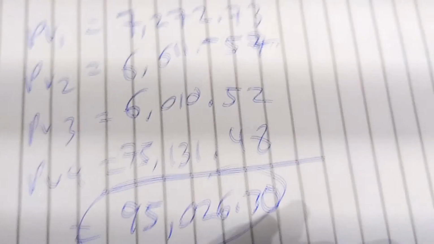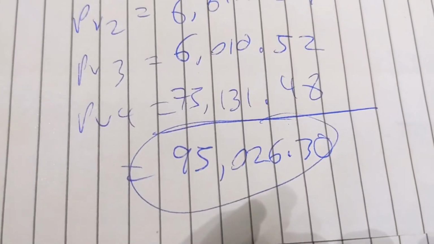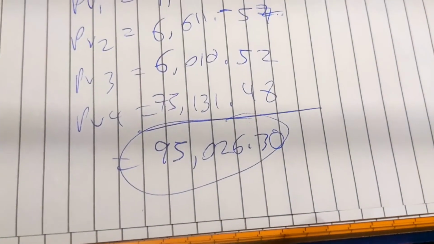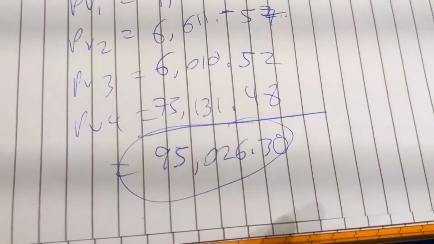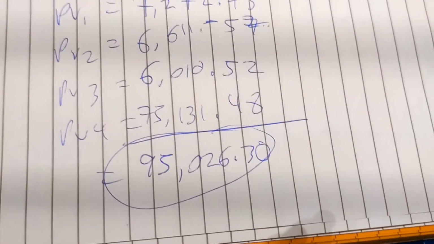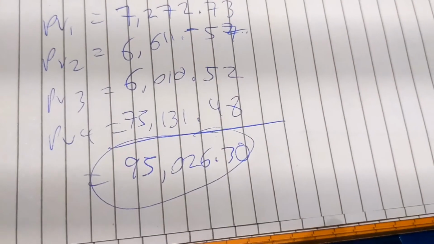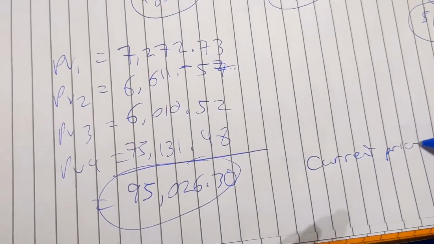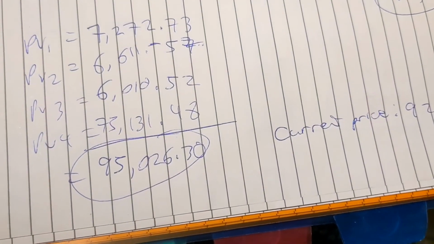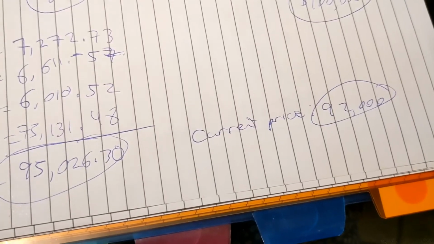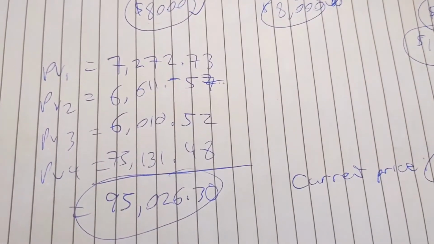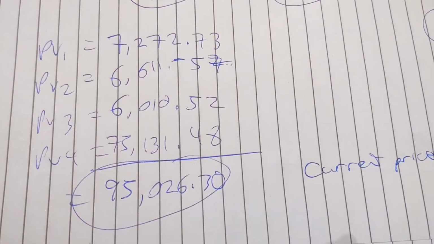Okay, so I've calculated all of these present values, including the principal of $100,000. I added them all together and I ended up with $95,026.30. That means that the present value of our bond in this question is $95,026.30. And so remember, it was being sold at a current price of $92,000. So, is this a good purchase for the investor? Well, the answer is yes, because he's only paying $92,000 for a bond that's actually worth over $95,000.